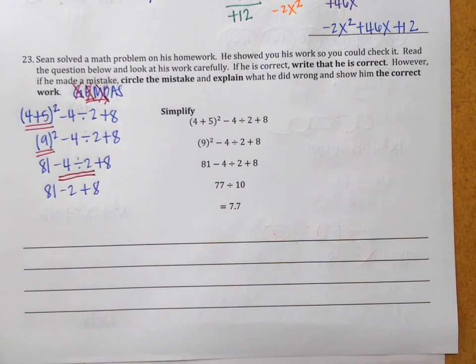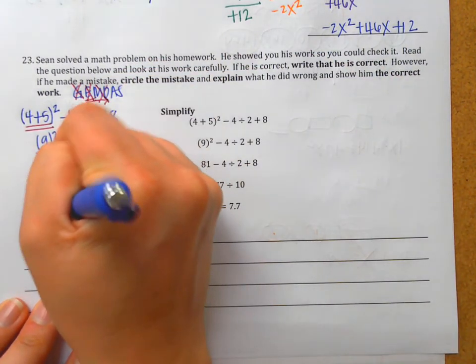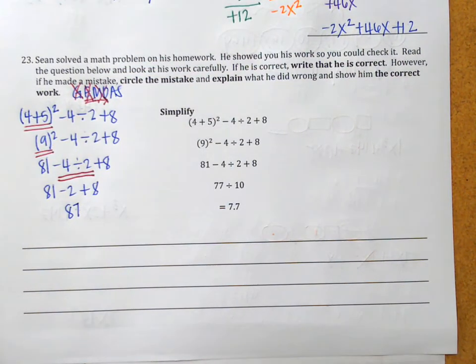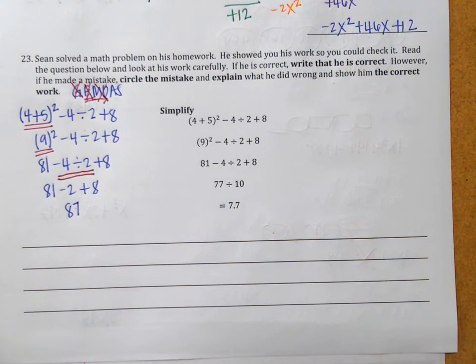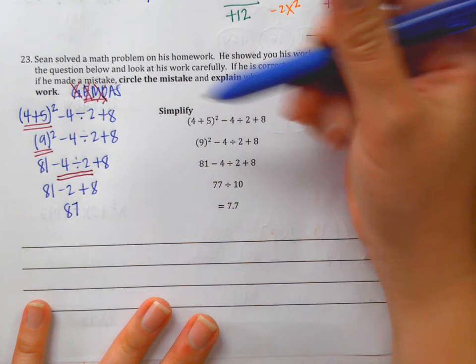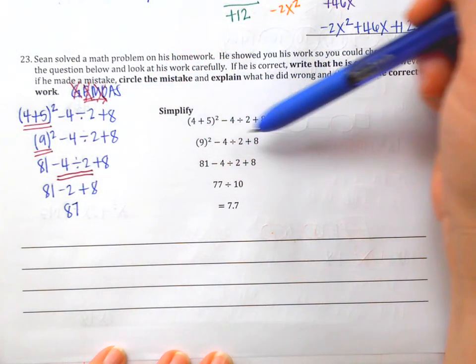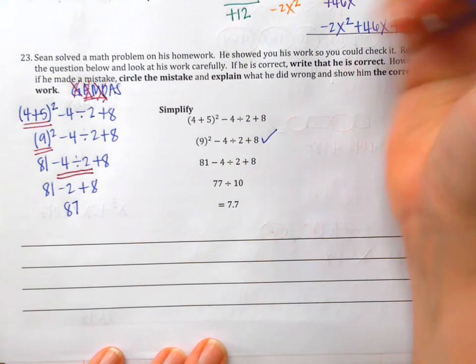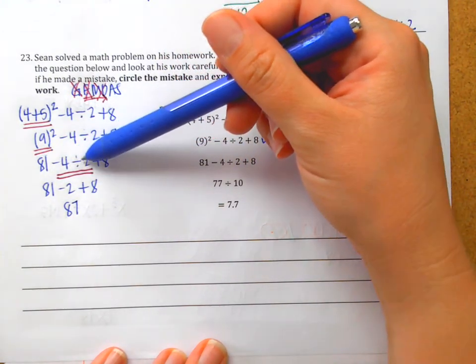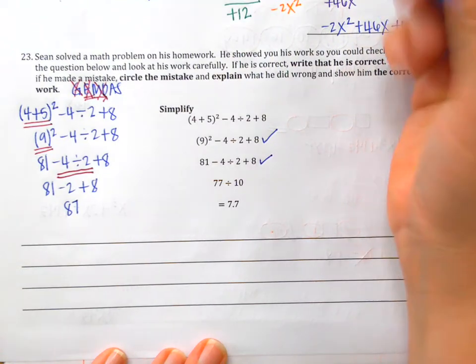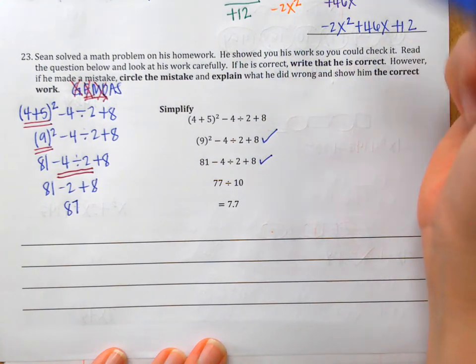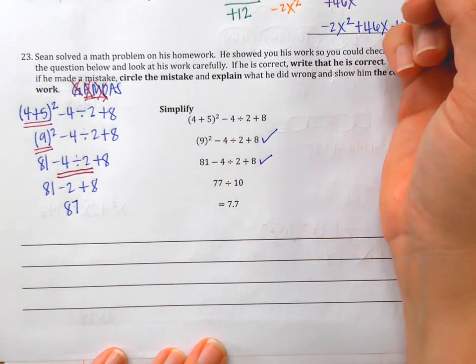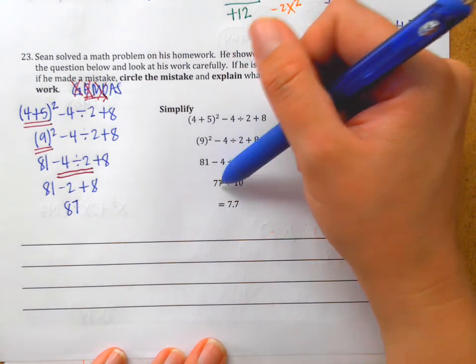Okay, sorry, I lost my pen. So 87, is that the same as 77 divided by 10? No. So Sean is wrong. So let's figure out where he went wrong. So let's see. Our second step, we got 9 squared minus 4 divided by 2 plus 8. So that one looks good. And then we got 81 minus 4 divided by 2 plus 8. Okay, that looks good. And then we got 81 minus 2 plus 8. Oh, wait, you got 77 divided by 10. So what happened? How did we get 77? Well, 81 minus 4 is 77.